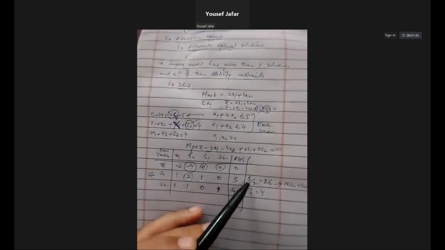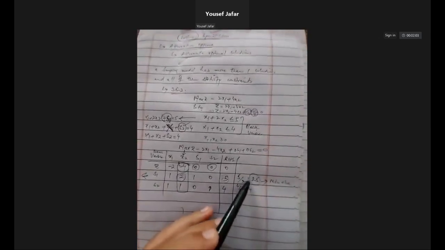Okay. So now, as it is the maximization function, here minus 4 is the entering variable. The x2 is the entering variable. Now for the leaving variable, we find the ratios over here. The first ratio is 5 by 2. We divide the right hand side by the pivot element of the pivot column. We say this is the pivot column. Okay. So here 2.5 is the minimum one. So S1 will leave the system.